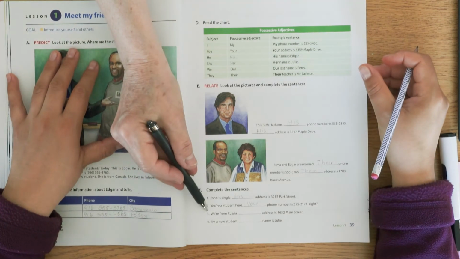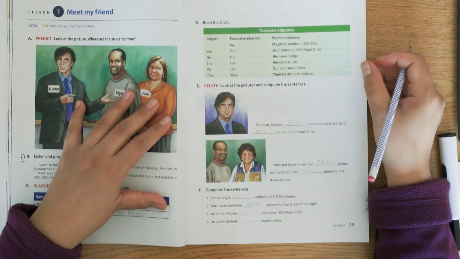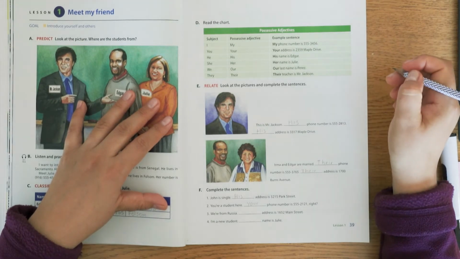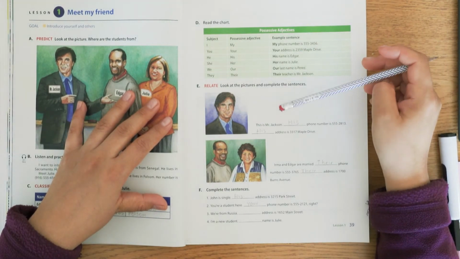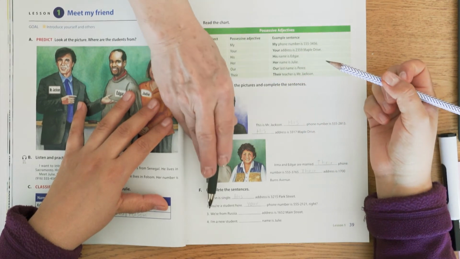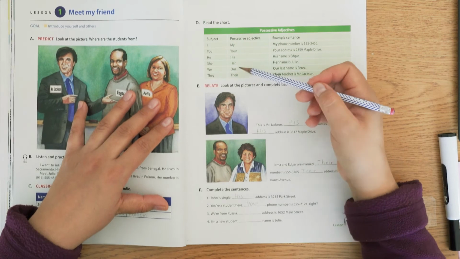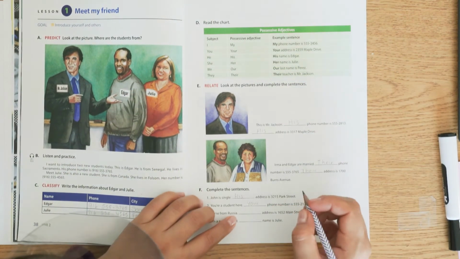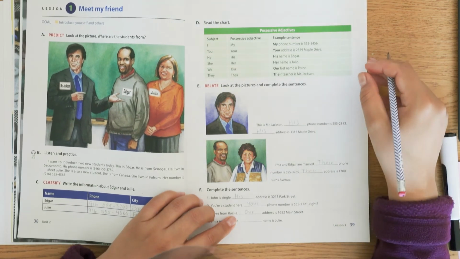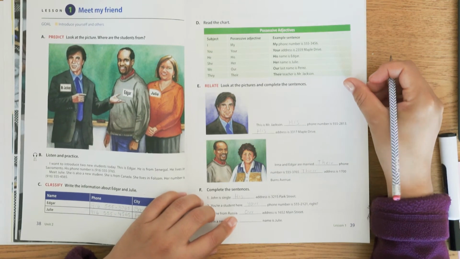This one's a little tricky too. So what would that one be? We're from Russia. Good. She. So we, oh, yeah, there you go. Our address is 1652 Main Street.